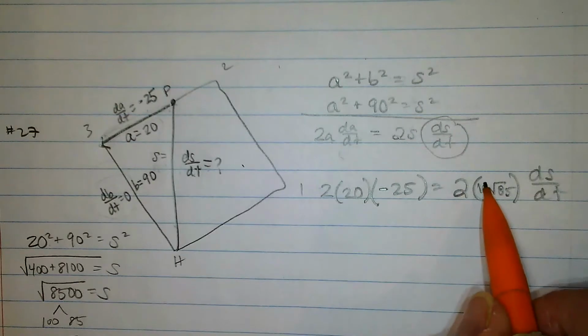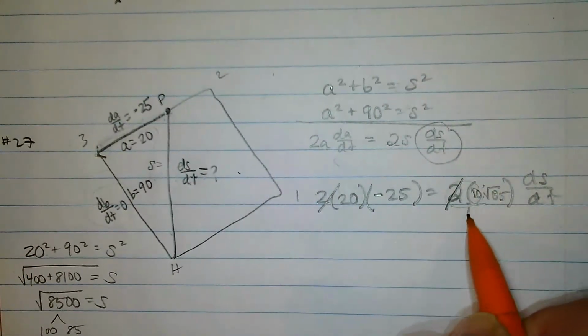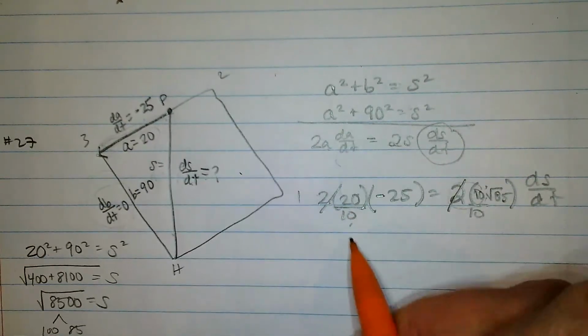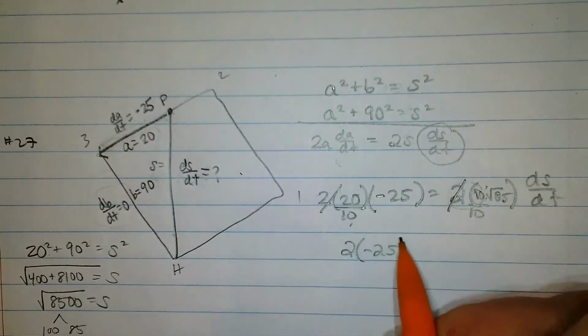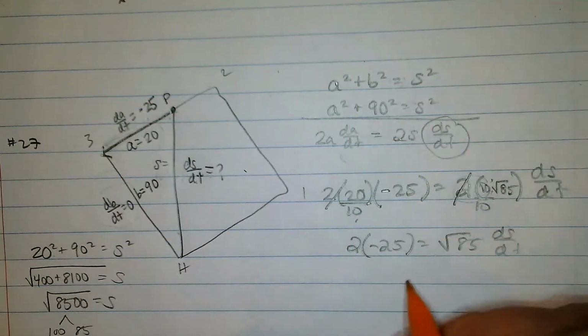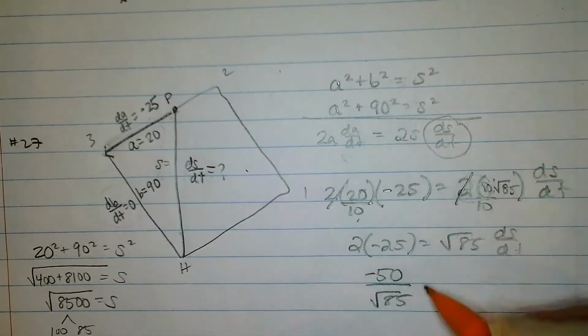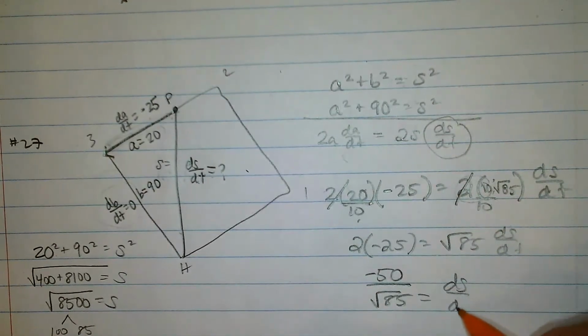And then divide this 2 over. Divide the 10 over, which will make that a 2. 2 times negative 25 equals root 85 dS/dt. And divide both sides by root 85. So you get negative 50 over root 85 equals dS/dt.